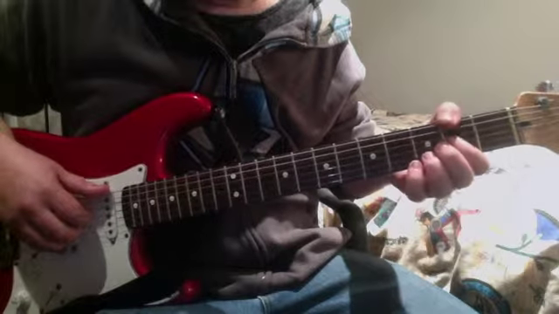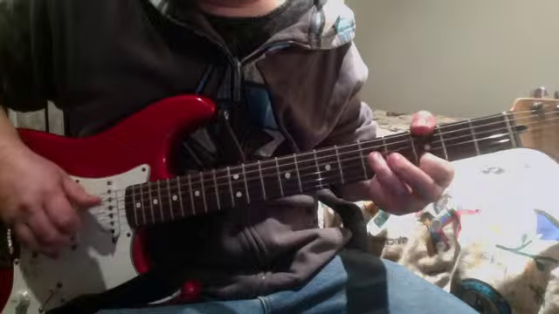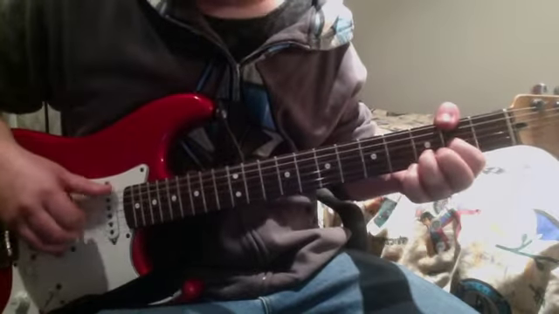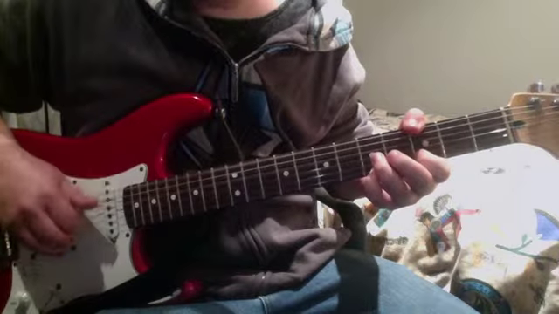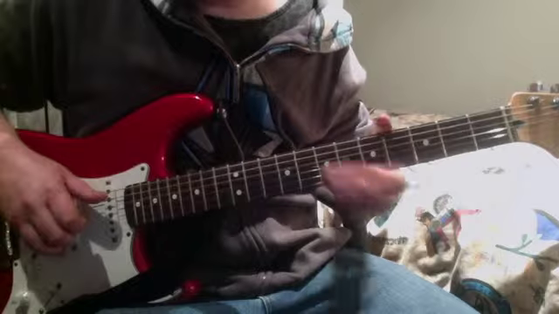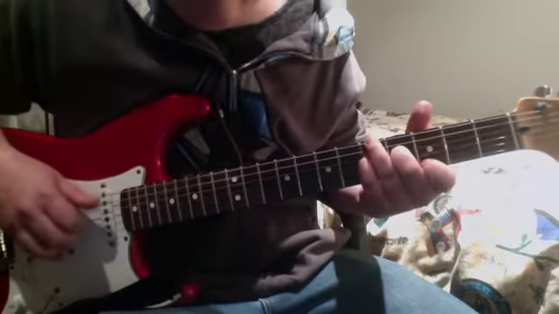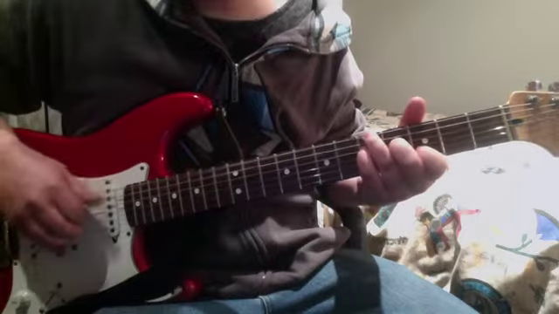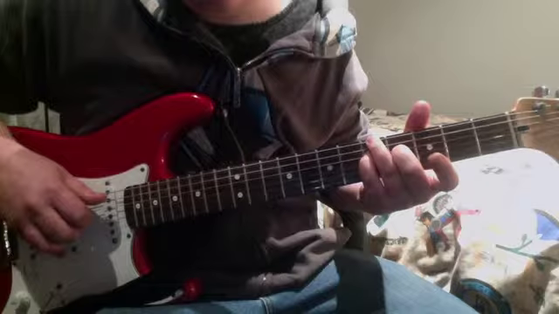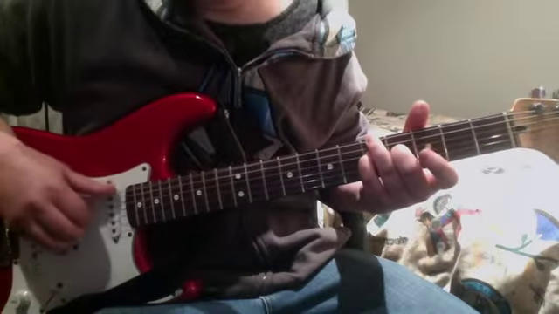So I'll do it again from this bit. So you're doing. So pulling it off, then the G string, D string, and then the low E string.